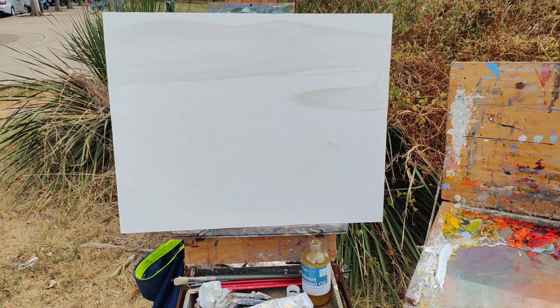Oh, actually, I'm going to smudge this out. Maybe. Always last minute stuff. I kind of want to put some of these poles in here.